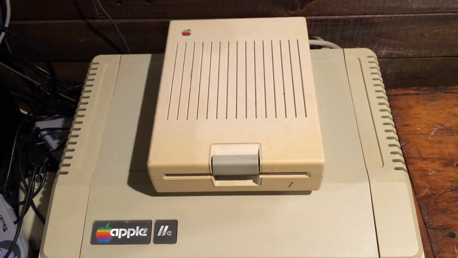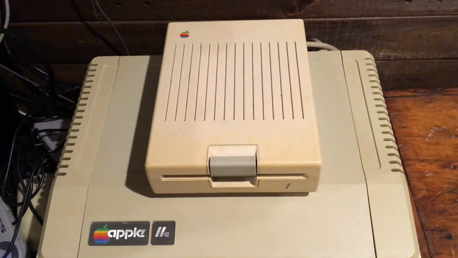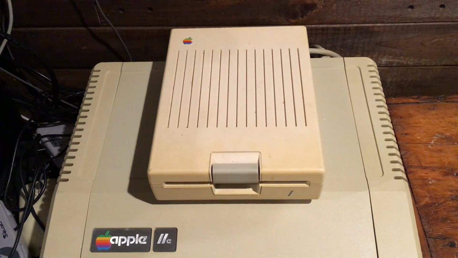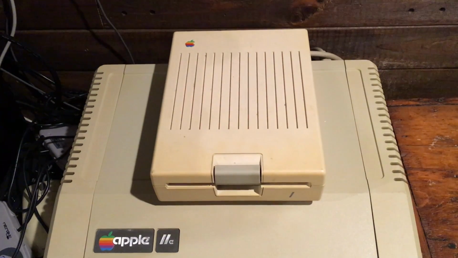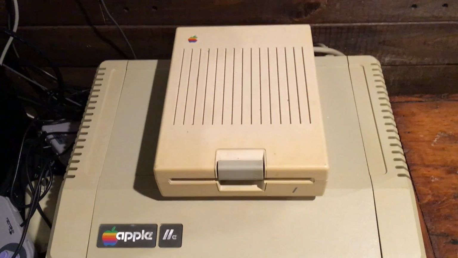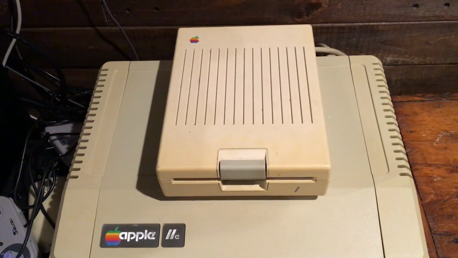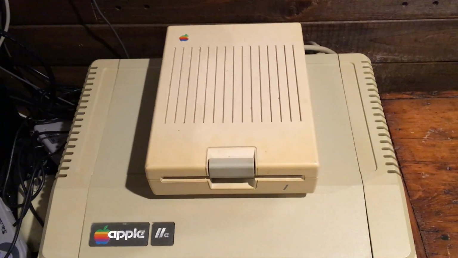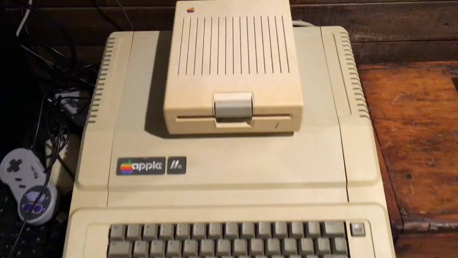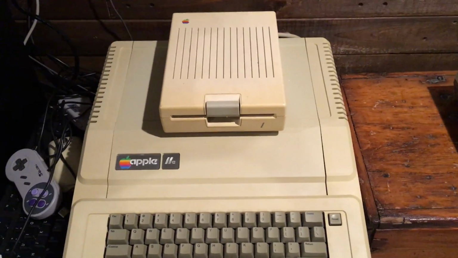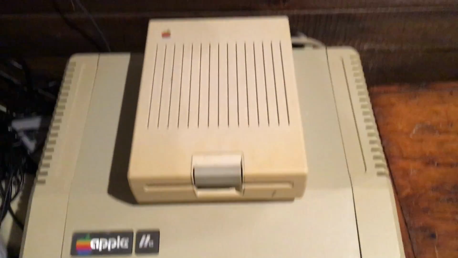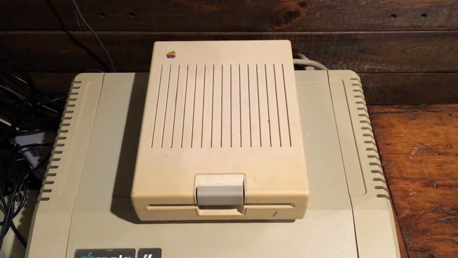chassis for the case, and it had a small monochromatic green screen monitor that sat on top of that particular computer. And while that monitor and that computer were fairly proprietary, meaning not all the software on the Apple IIc works on the IIe, it did come with the drive that is backwards compatible with an Apple IIe. So I just happened to have a IIc laying around, and I just grabbed its drive, and it works perfectly.